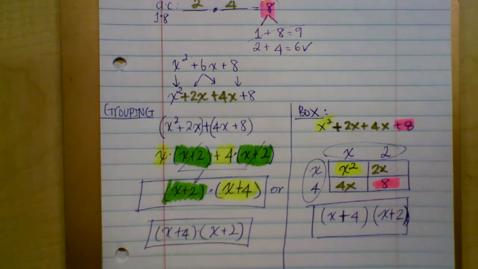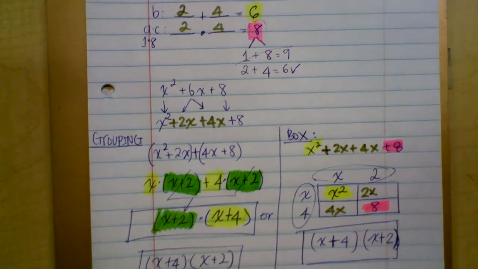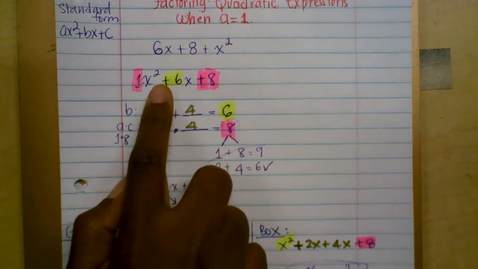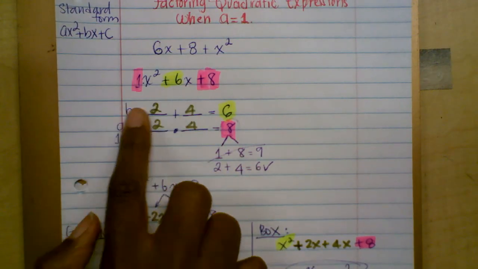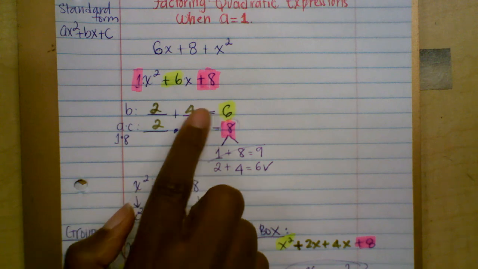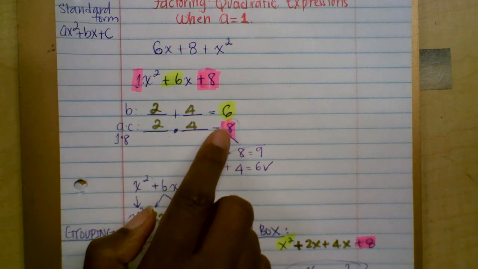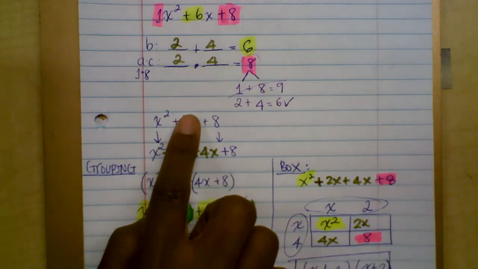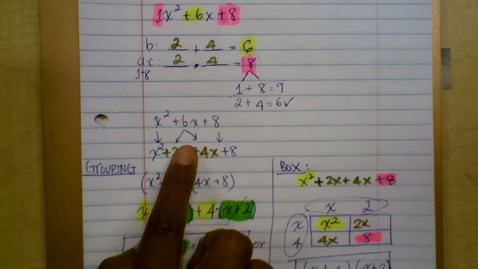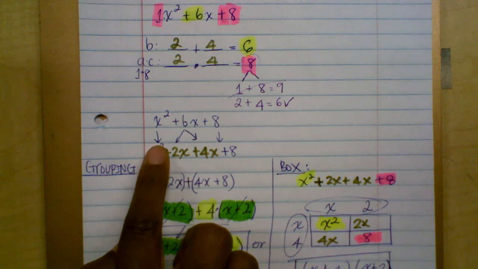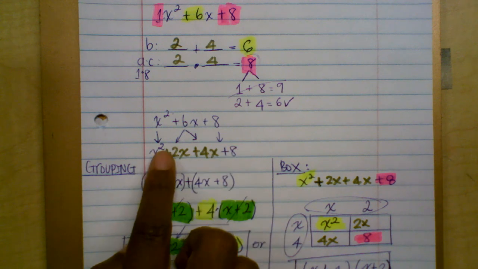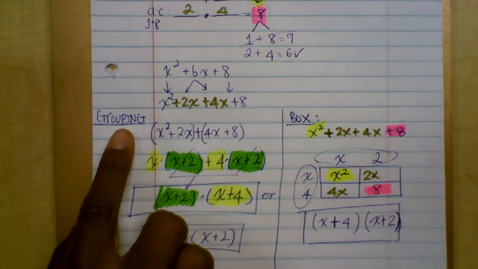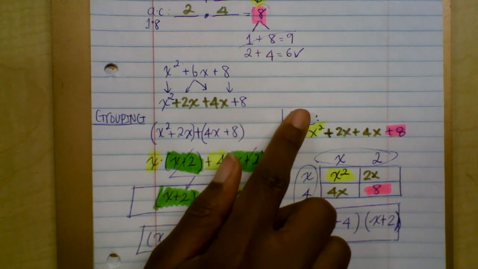So I just want to summarize what we have done so far. The first step, we write the expression in standard form. We found two numbers that add to 6 and two numbers that multiply to 8 times c, which is 8. And then you use those two numbers to replace the middle term. So you get a quadratic expression made of 4 terms. You can now choose to use the method by grouping or the box method to factor your quadratic expression.